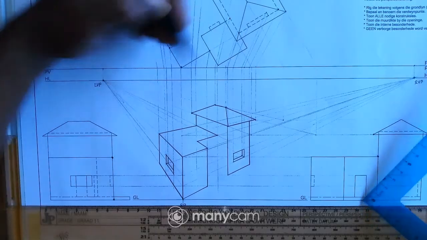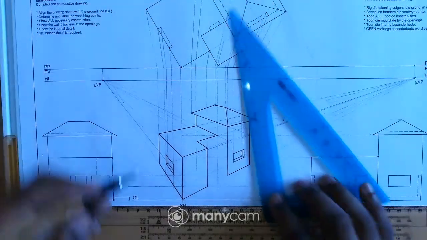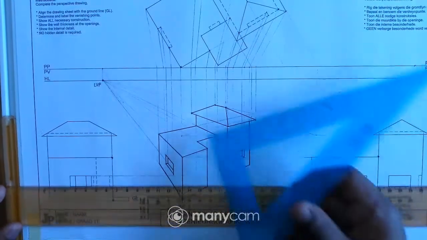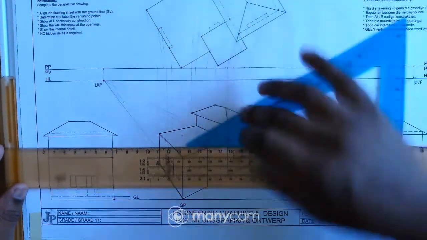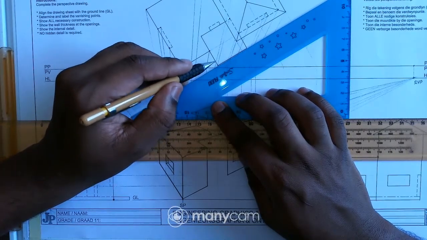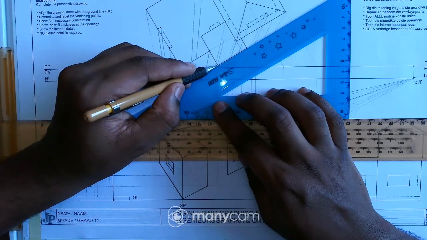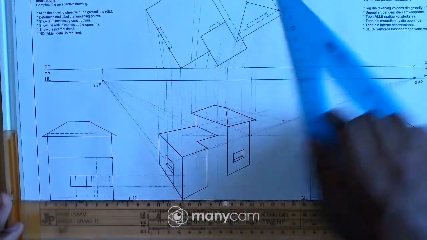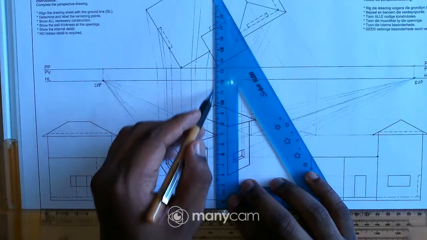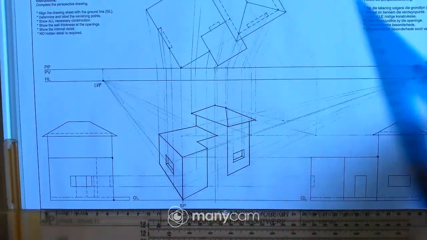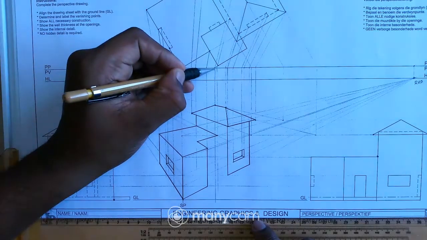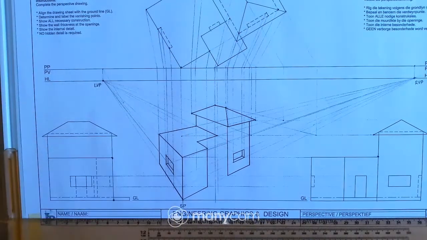This corner is not on the picture plane, so I can't just draw a vertical line, but what I can do here is extend that line down to the picture plane, and from there I will have to draw a vertical line, right?